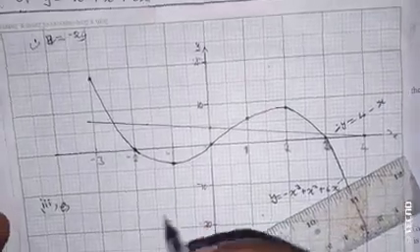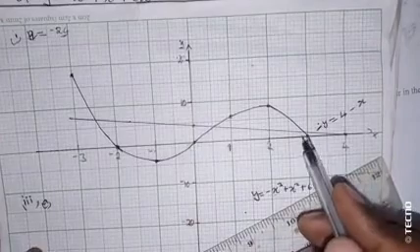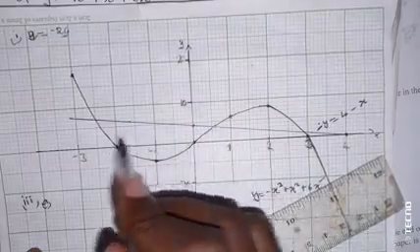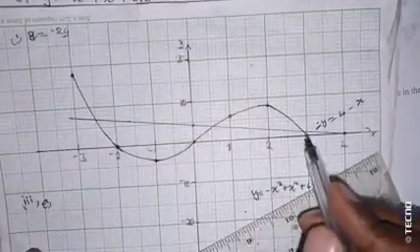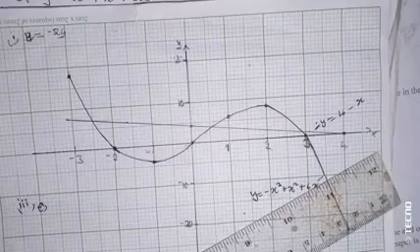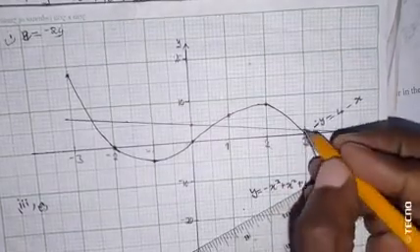So now to solve for x, to solve this equation, you get your values where this line is cutting the curve. Okay, so as you can see here, this line is cutting the curve at this point. I will use the pencil here so that you are able to see.